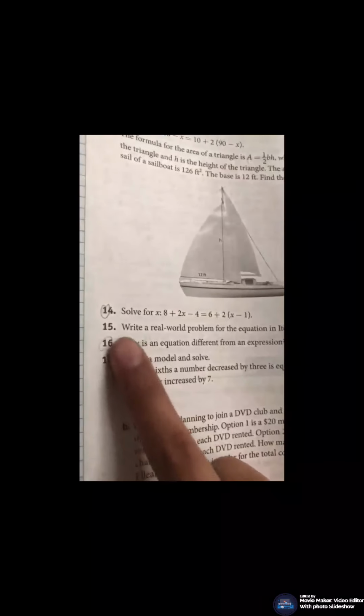Number 15 is just like the problem we had on the previous page, page number 127, number 5. So you could solve number 15 on your own too, and I want you guys to solve some on your own. Number 16 is also a continuation of number 15, so if you could solve this, you could also solve this. Number 17 is create a model and solve.